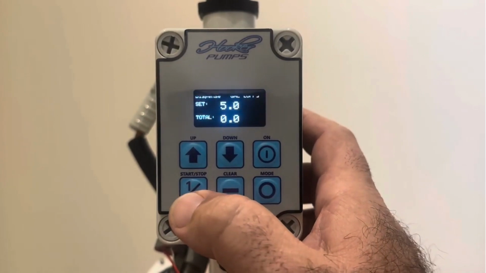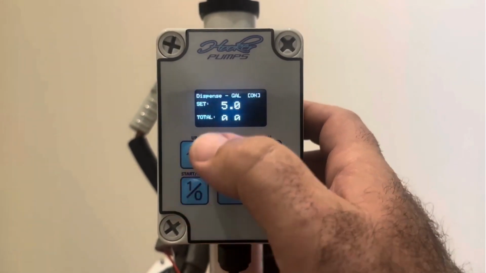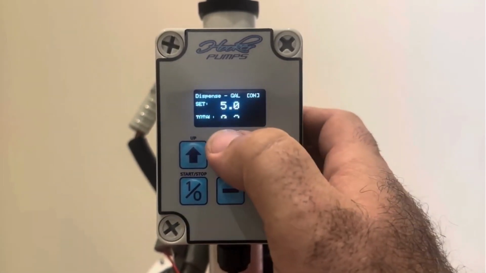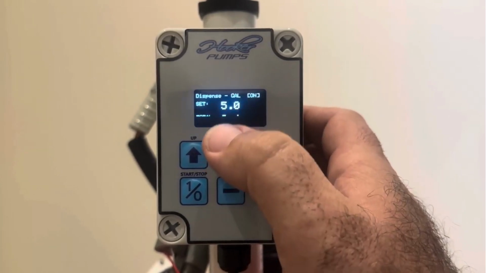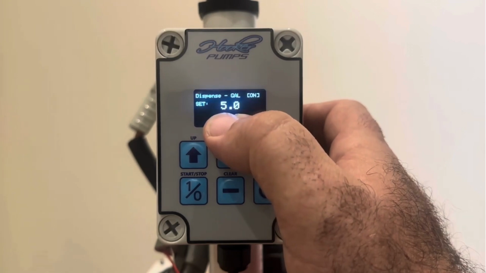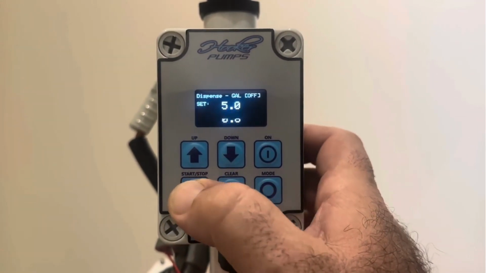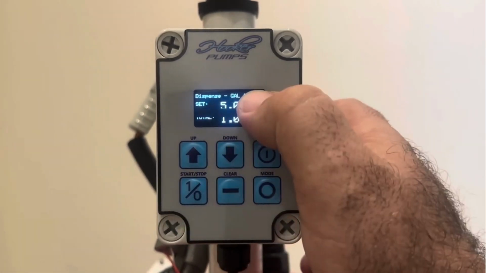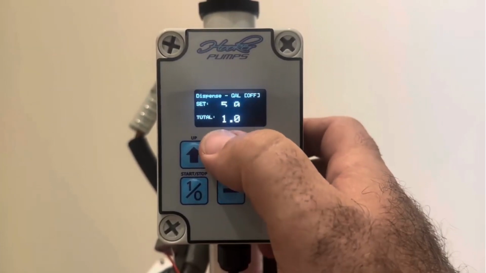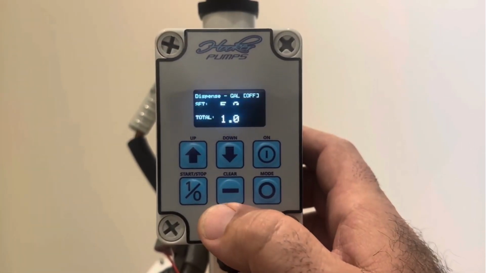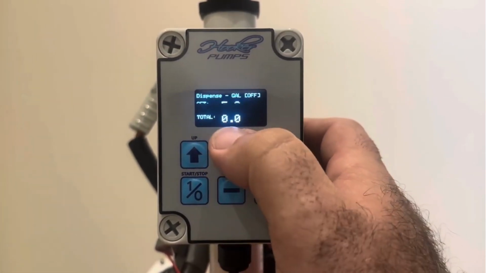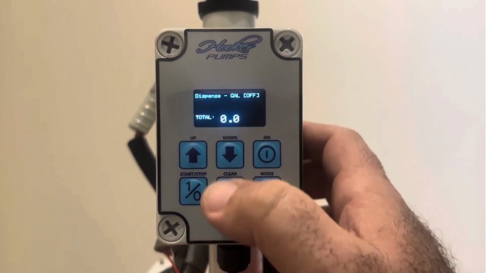You can start the pump by pressing start. You can see that the pump is turned on, the flow meter is running, and it will stop automatically when it gets to 5. You can also stop it at any time by pressing the start stop button, and that will shut the pump off. To clear the total counts and start over, you press clear. That will turn this back to 0.